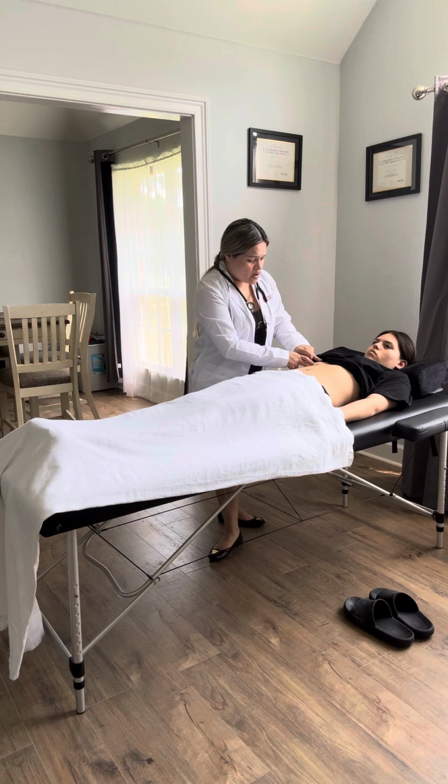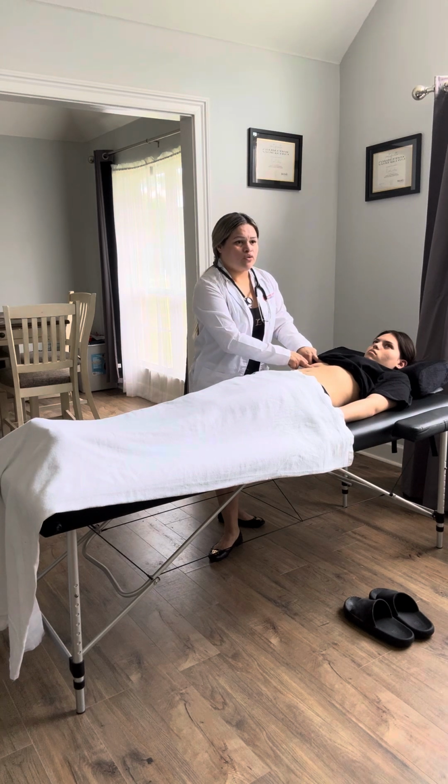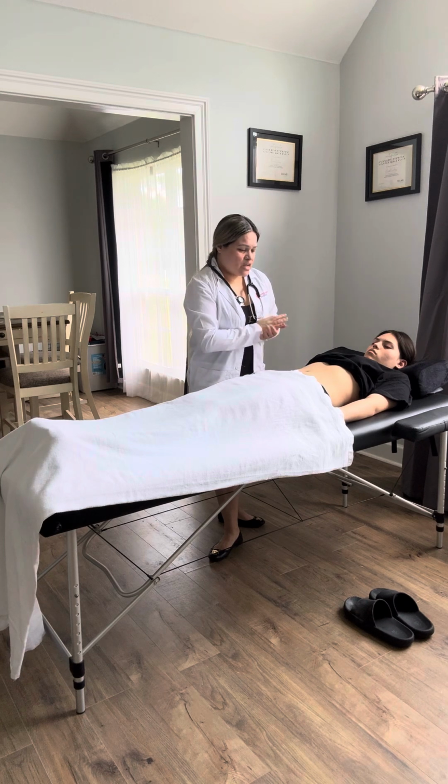Okay, tympanic, this is the dull sound, and then I see my margins here. So the measurement of the liver is 6 to 12 centimeters, and this is a normal finding.